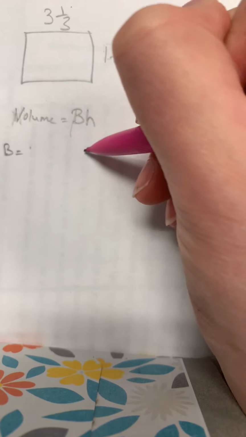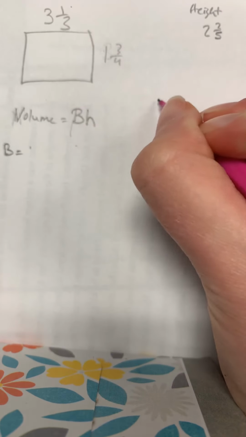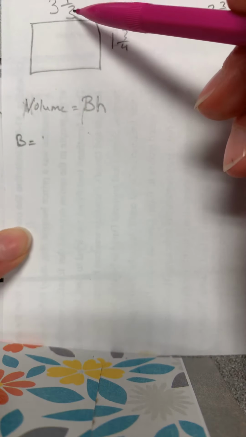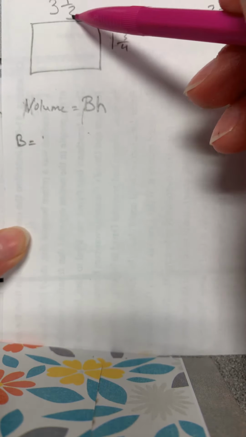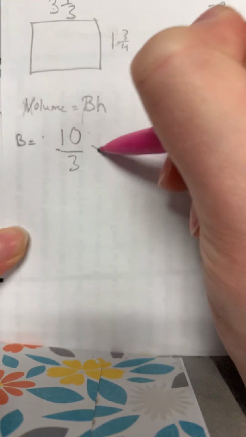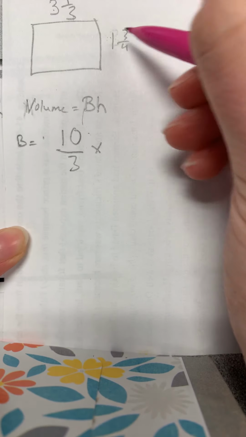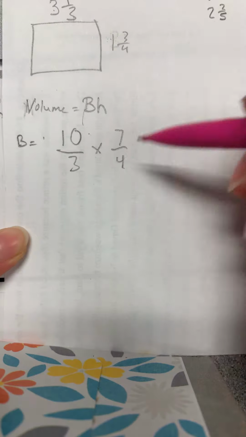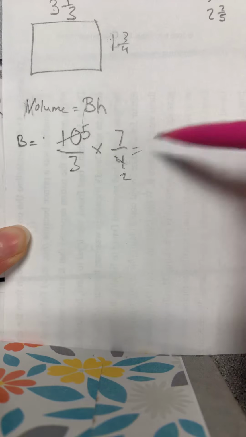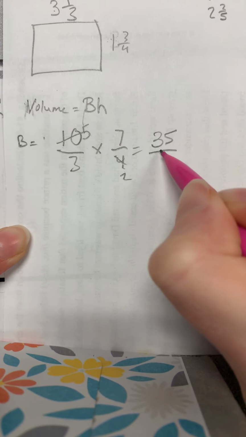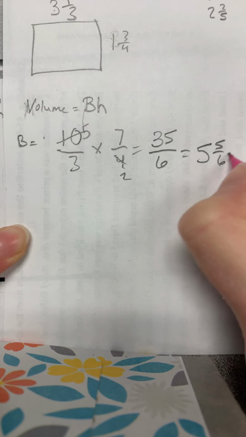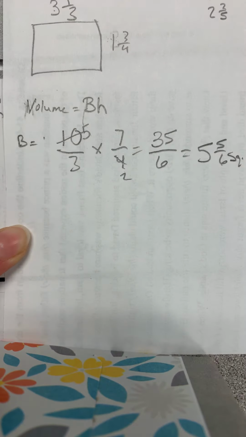So with the fractions, I think the best way to do this is to make them improper fractions. So you have 3 times 3 is 9 plus 1 is 10, over 3, times 4 times 1 is 4, 5, 6, 7, over 4. And then you can simplify. 2 goes into 4 2 times. 2 goes into 10 5 times. And that simplifies a little bit for you. I have 35 over 6. And that is 5 and 5/6 square inches, because this is just the area.